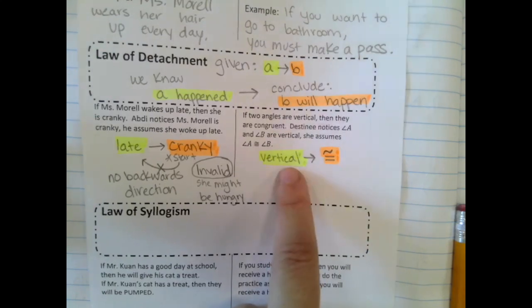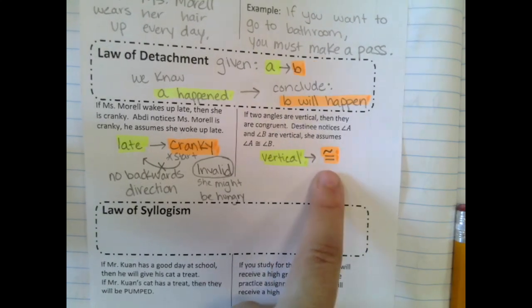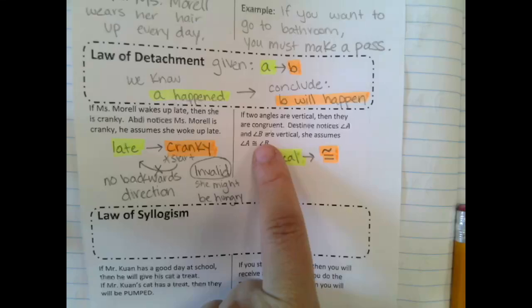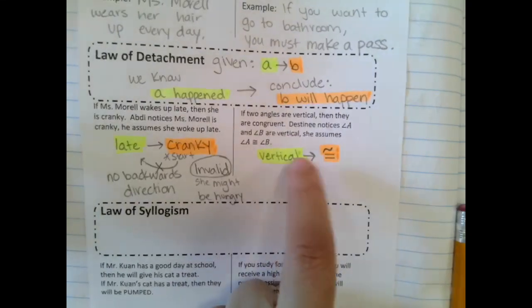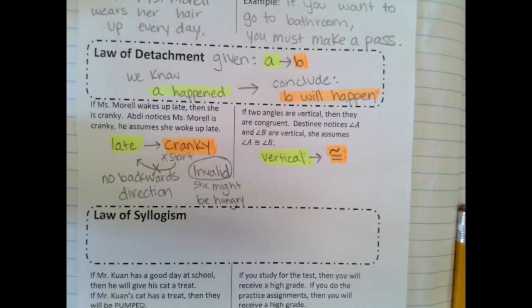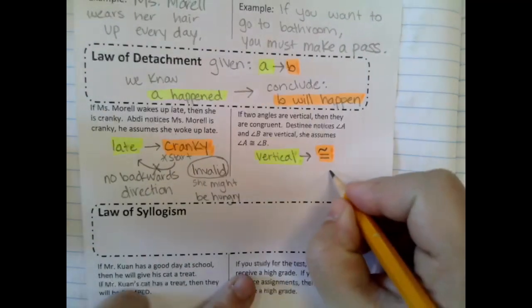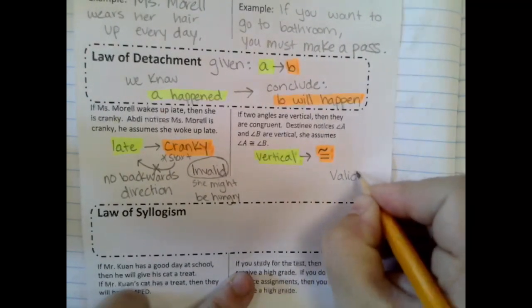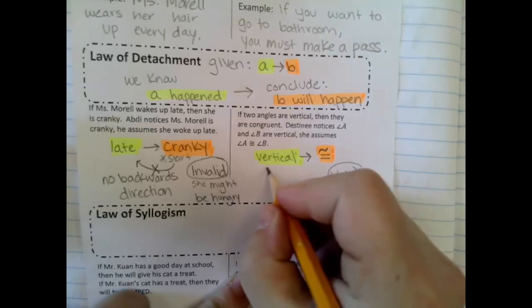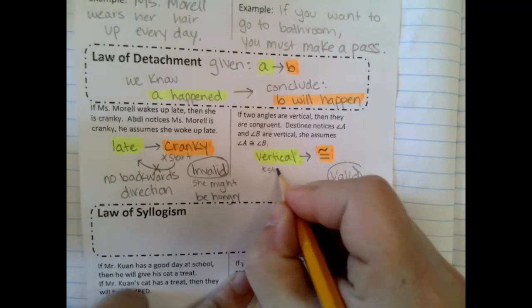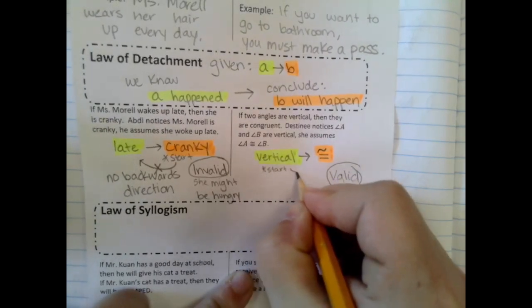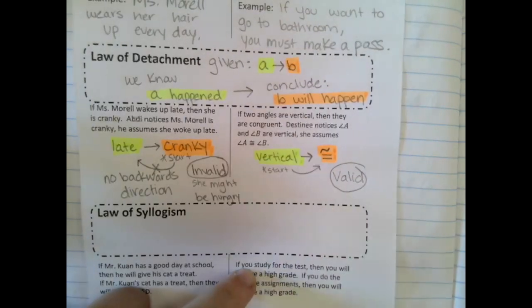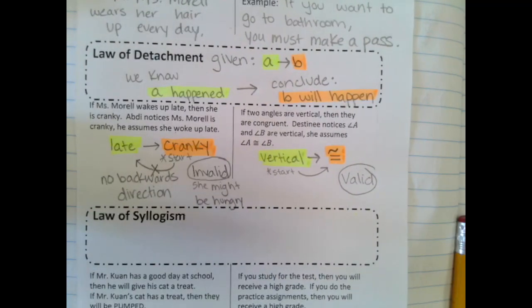We started with the vertical, and now they're congruent, and Destiny noticed they're vertical. So can we say they're congruent? Yep, for sure. So this would be valid. Because in this one, we're starting at that first spot. Start here, and then we go to the next one. I don't know if that's going to make sense later, but we'll pretend it does.